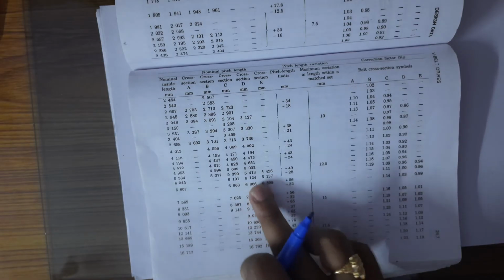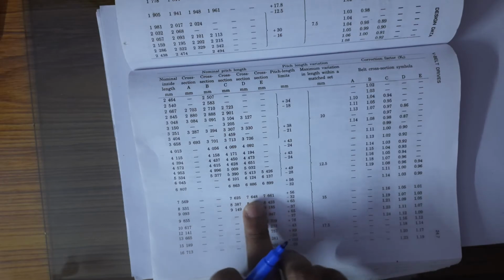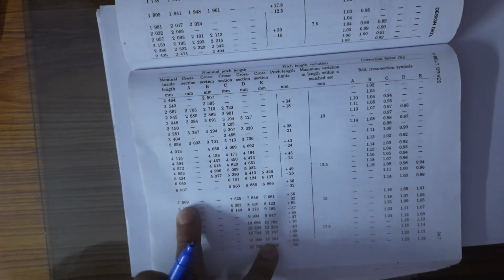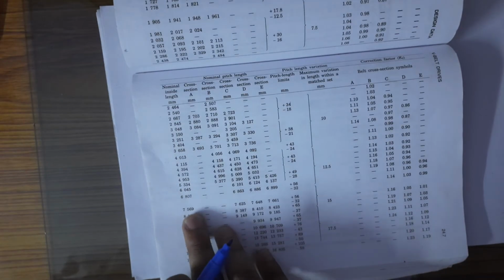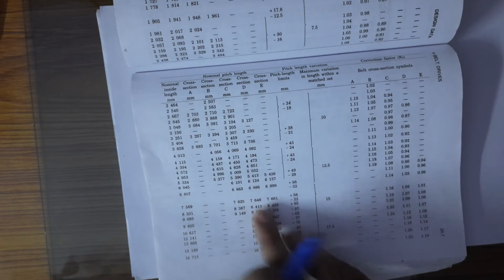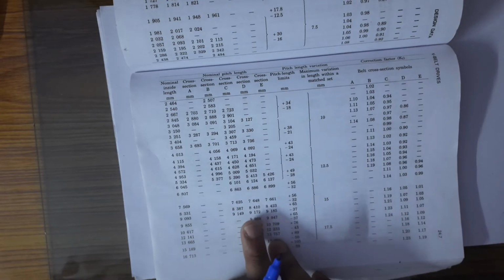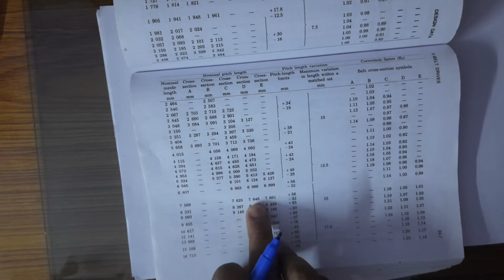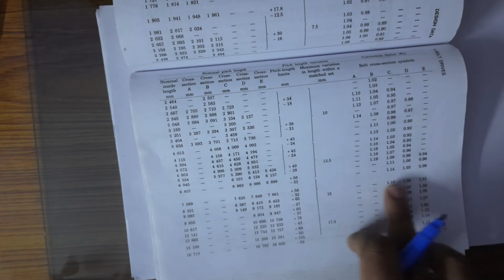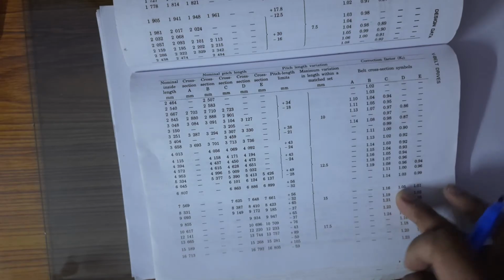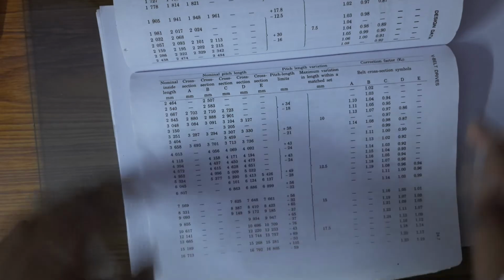We don't have another value here, that's why we are going to select this as a standard value, and this is the corresponding inside length. Nominal inside length, that is the corresponding inside length, and this is the pitch value. So the cross sectional value, this is the standard length. We are going to select these two, and based on this we select the correction factor. Based on D, the correction factor is 1.05.